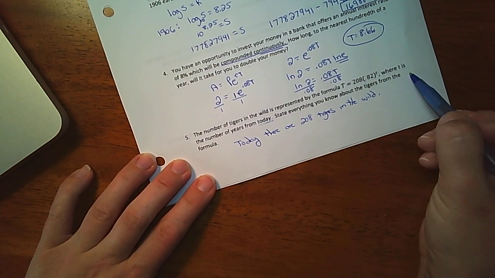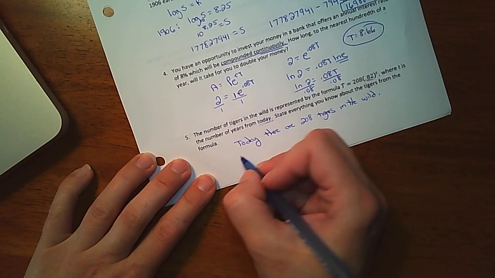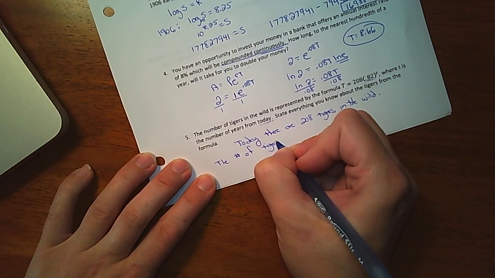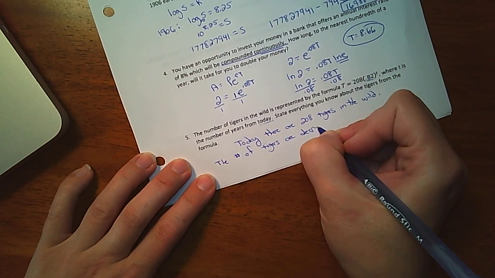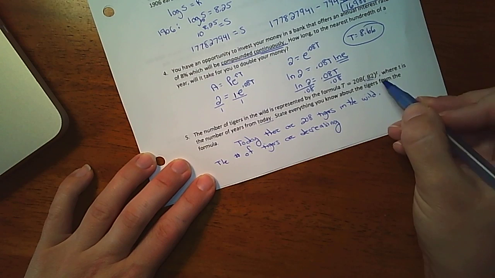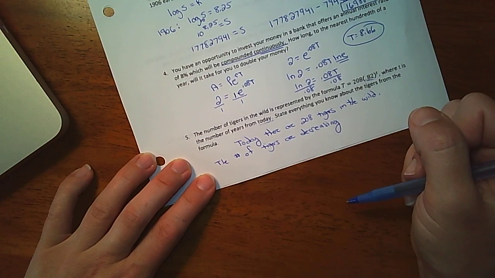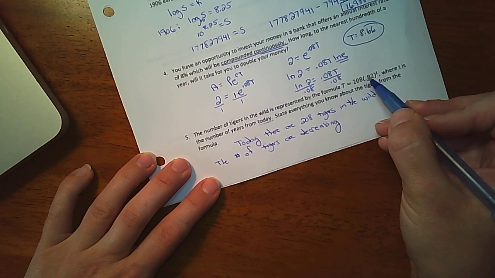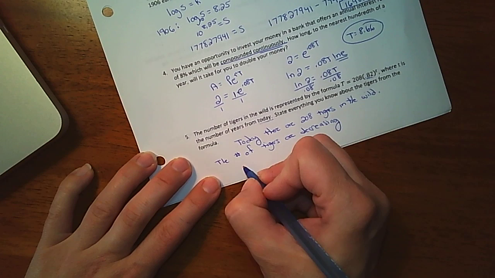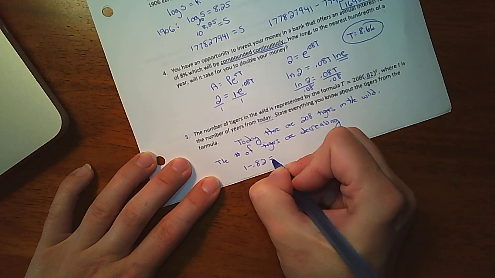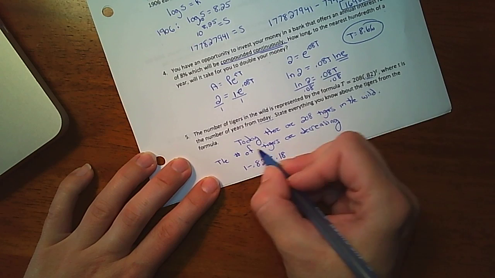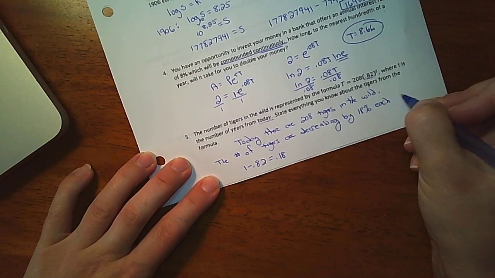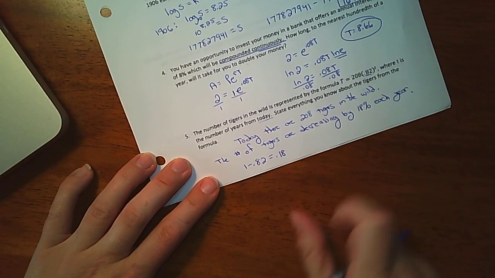All right, now what else do we got here? Then we've got our parenthesis. The number of tigers are decreasing. I know that because the number within the parenthesis is less than 1, so the base is less than 1. And I need to know by what percent it's decreasing. So we know by its distance from the number 1. So if I do 1 minus 0.82, I get 0.18. That means the number of tigers are decreasing by 18% each year. So that would have been the best answer there.